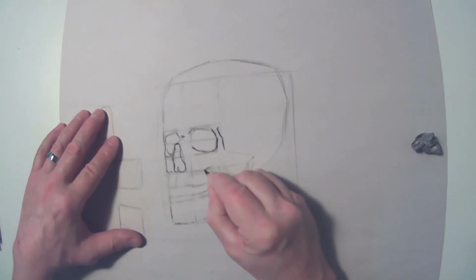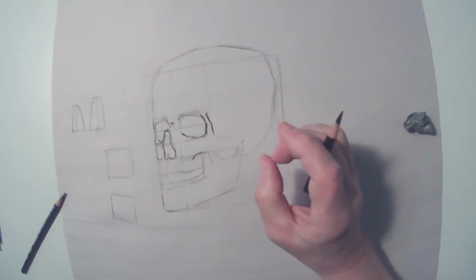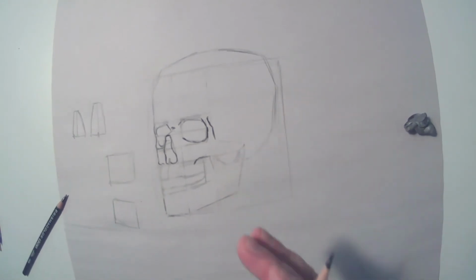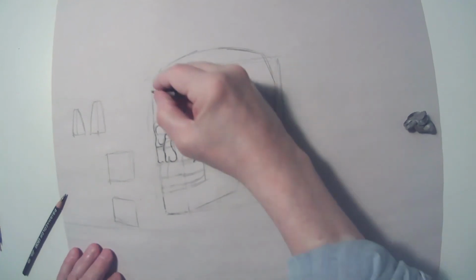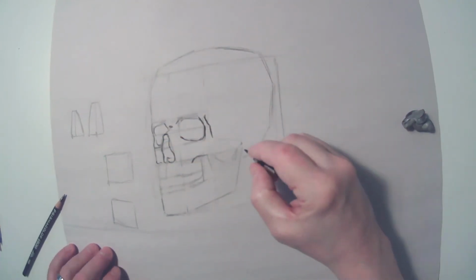Cheek comes in. And I'm knocking corners off stuff, but you don't want it to get too rounded. It's easy for this to get rounded to the point where you start having round eye sockets and the skull itself gets real round. And that's not what they do. It's a very angular form.